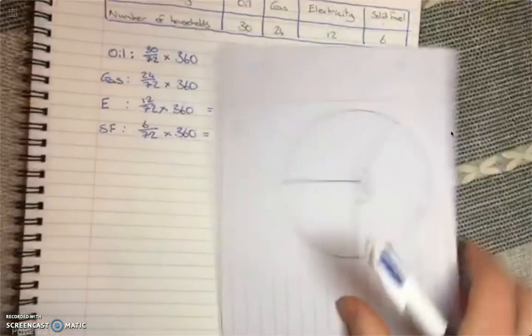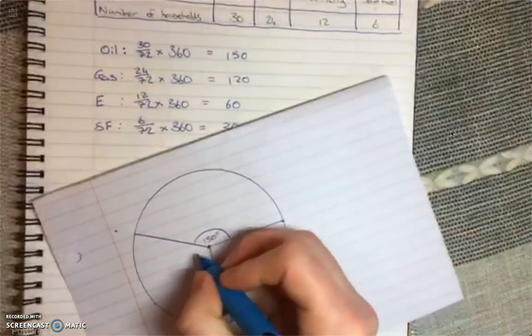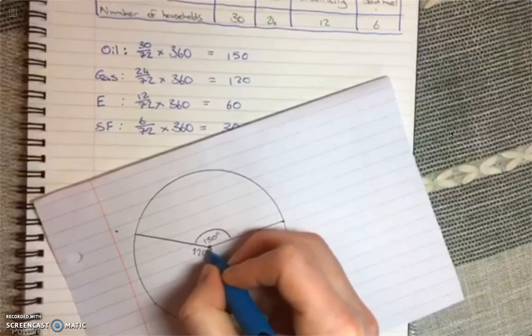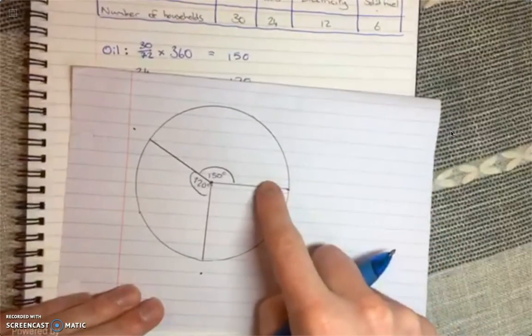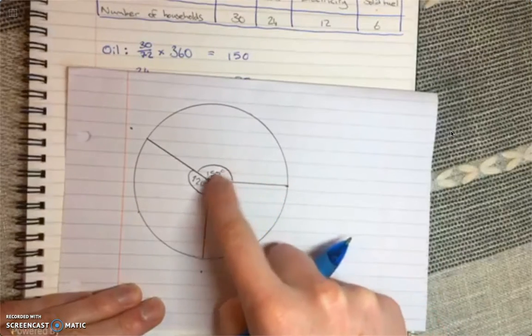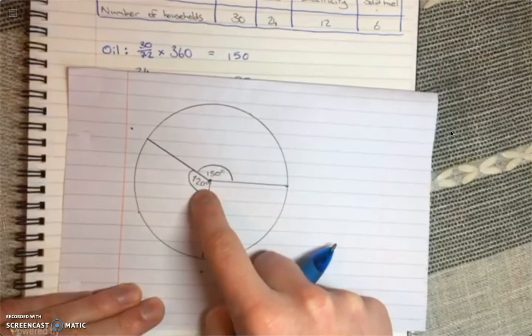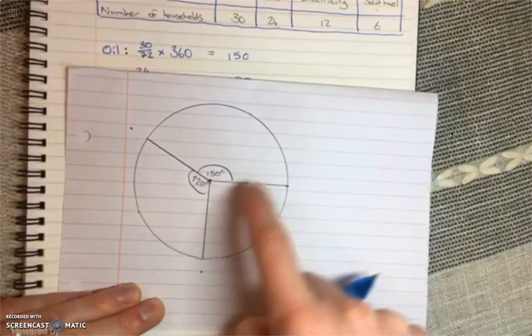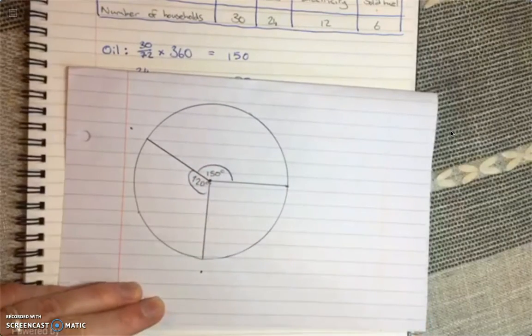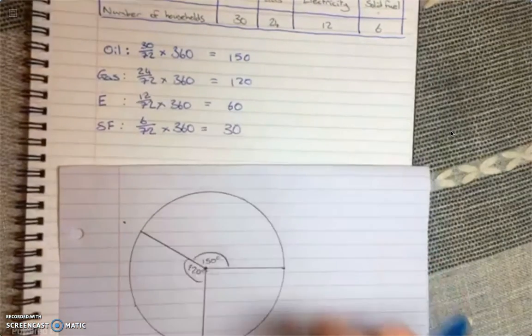Okay, and we'll just write 120. And I know that I've done this quite well so far because 150 plus 120 is 270. 270 degrees is 3/4 of the circle, and these combined look like 3/4. Okay, next one is 60.